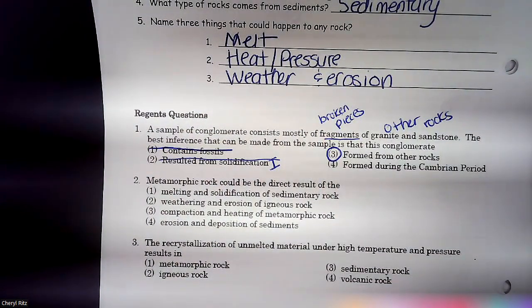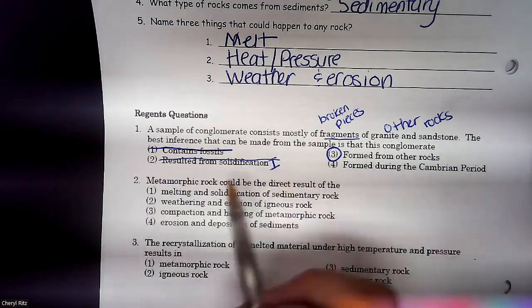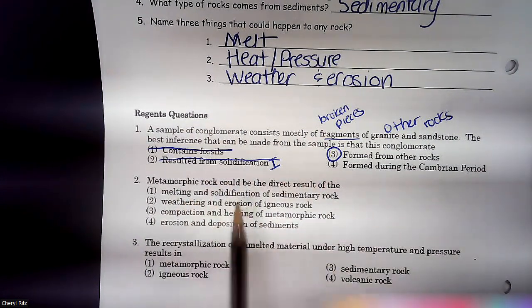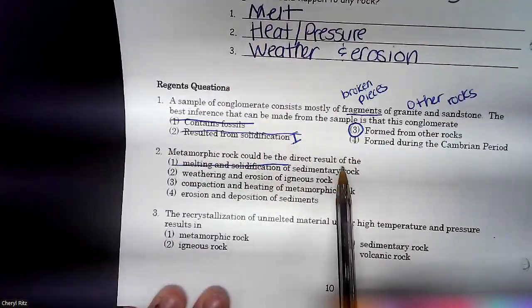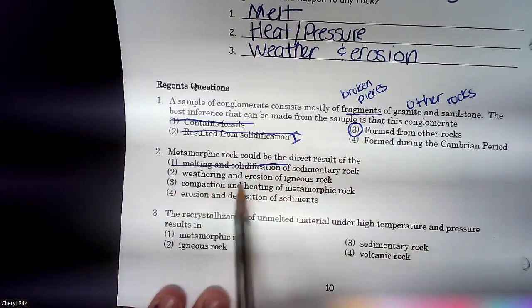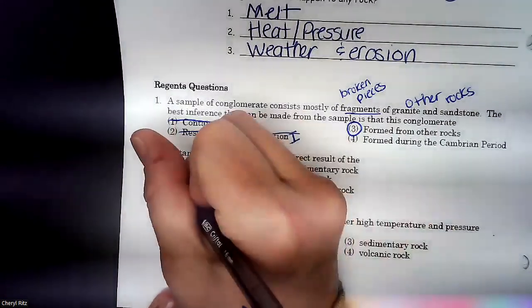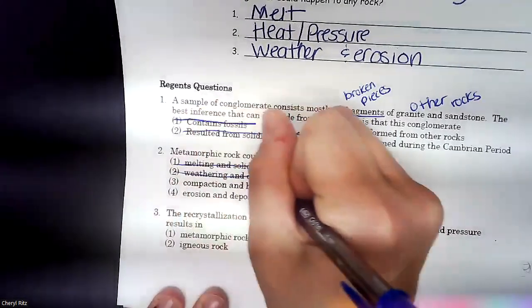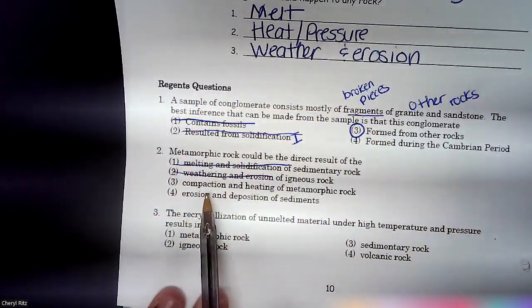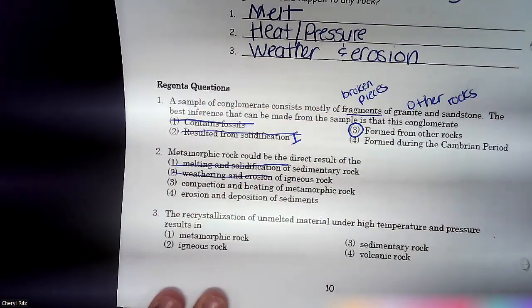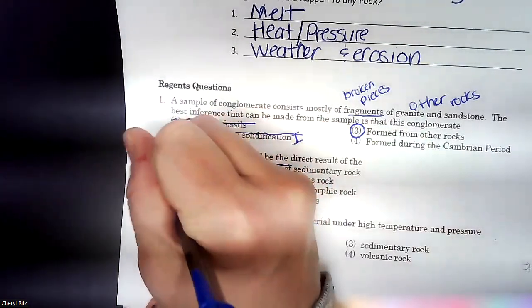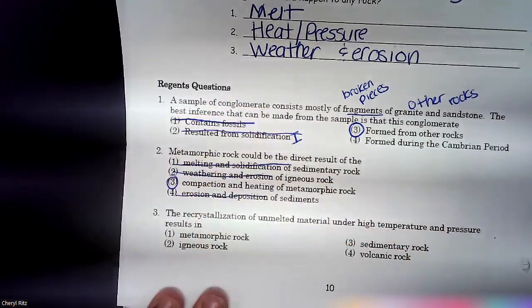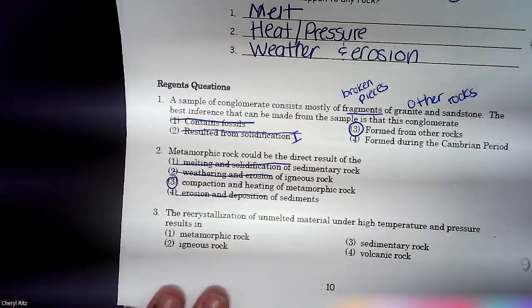Metamorphic rocks could be the direct result of... Do metamorphic rocks directly result from melting and solidification? Nope, that's an igneous rock. Are they a direct result of weathering and erosion? No. What kind of rock would that be? That would be a sedimentary rock. Again, are they from the compaction and heating? Probably. Let's double check the last one. Erosion and deposition, is that metamorphic? No. This isn't the best wording because compaction does go with sedimentary, but that's the only one it could be.